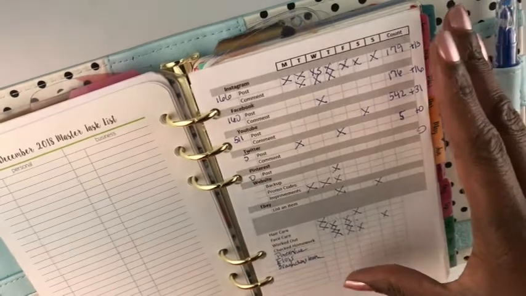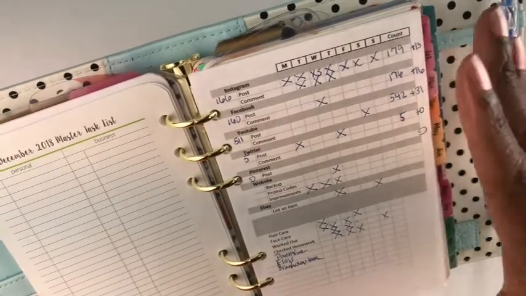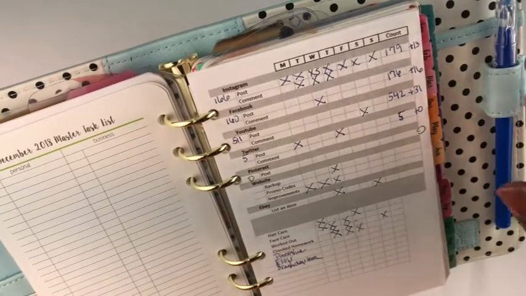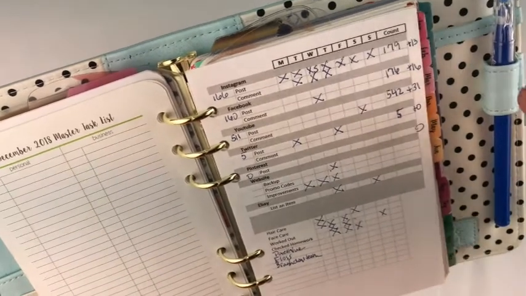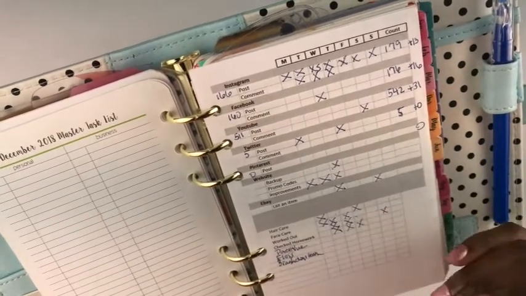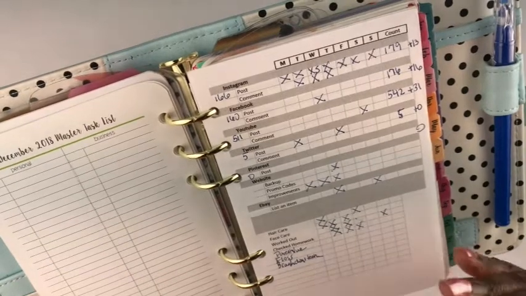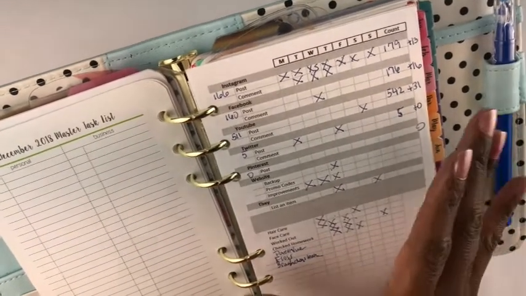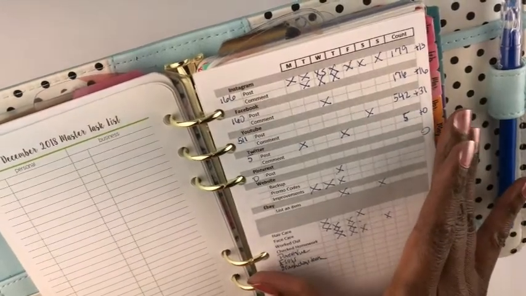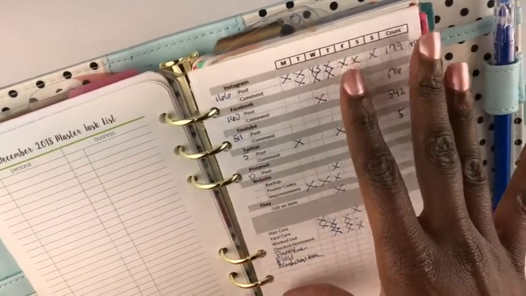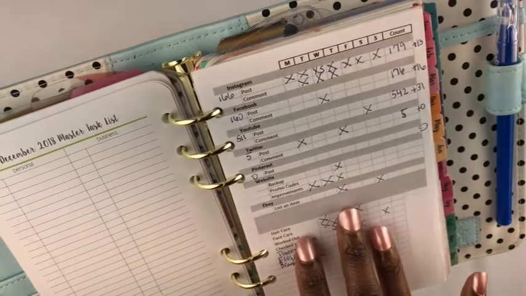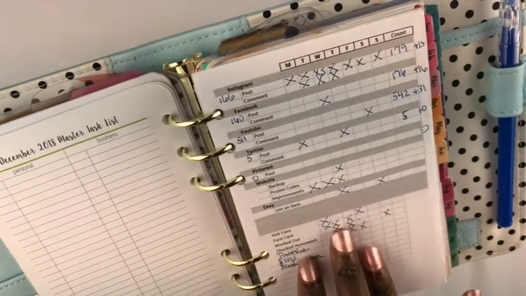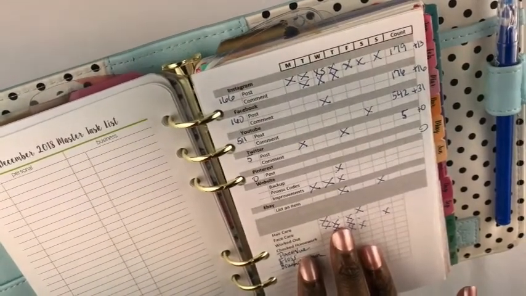This social media tracker is just a great way to make sure that you're keeping up with your posts, because especially when you post on multiple social media sites, it's kind of hard to keep up with it. I found this was a great way to do that. You can customize this social media tracker, and I'll show you that in a moment when I show you how to get it from my website.